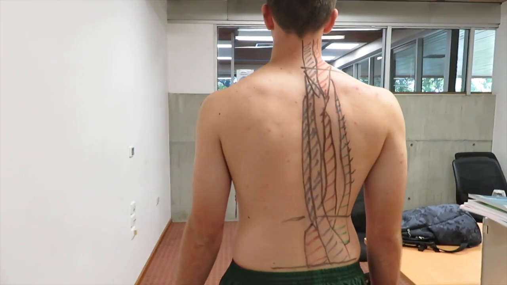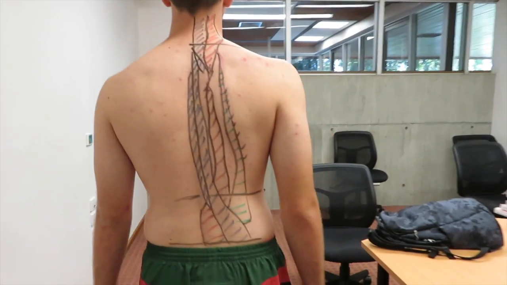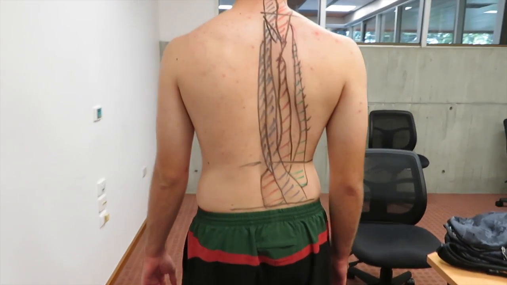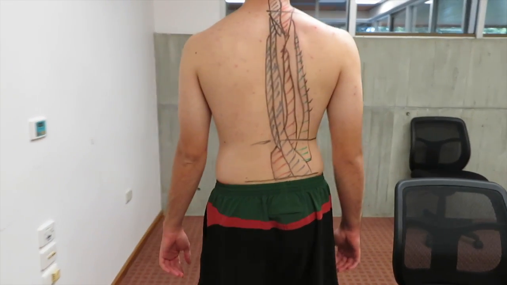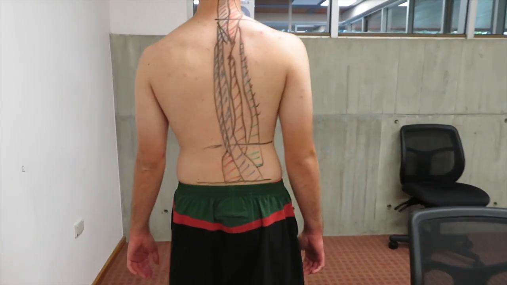This means that while the right side of the body is in the stance phase of gait, the erector spinae muscle group will concentrically contract. Simultaneously, the left erector spinae group will eccentrically contract to allow the left side of the body to complete the swing phase.